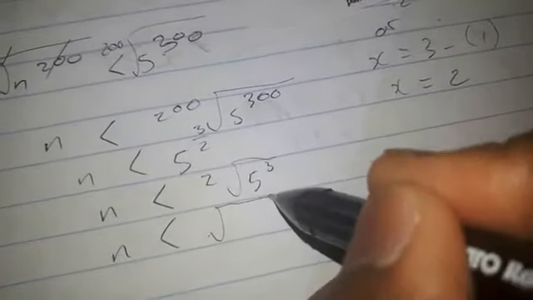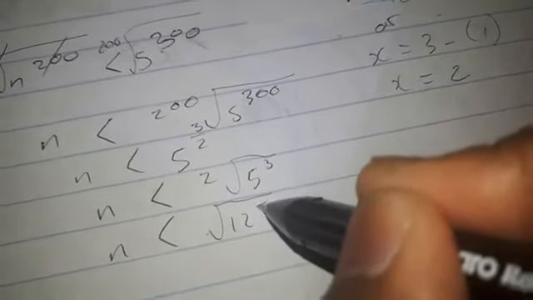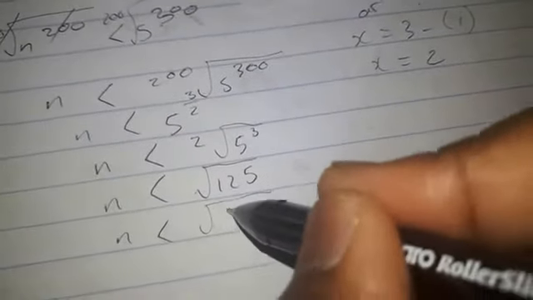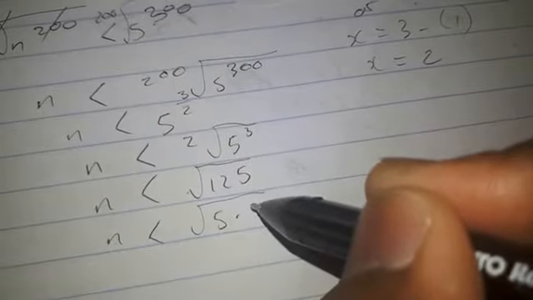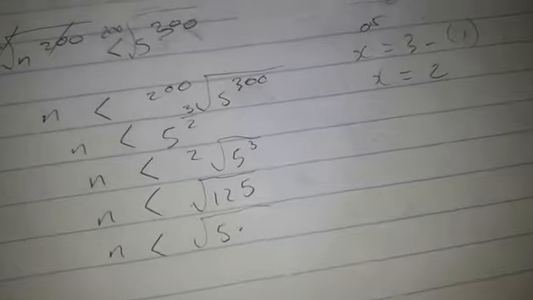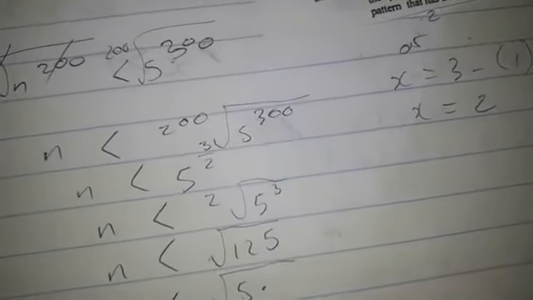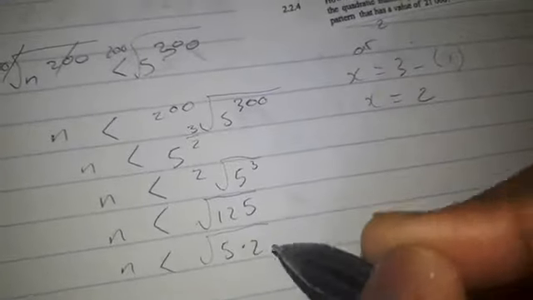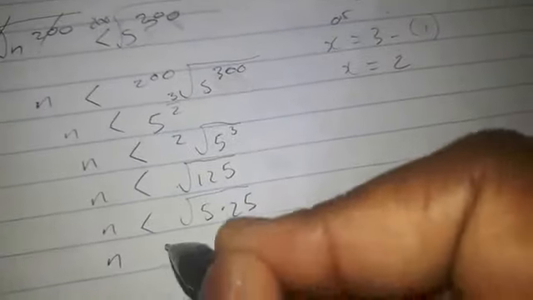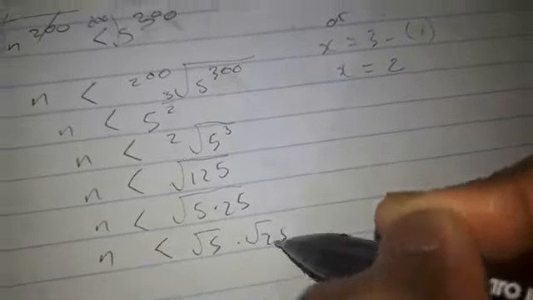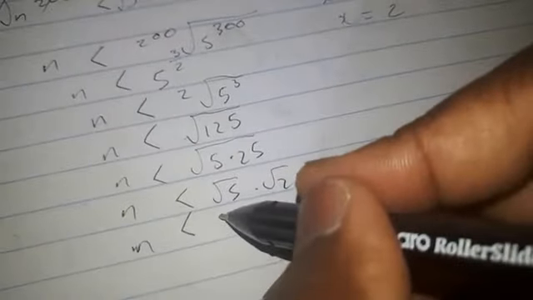So here you have a square root symbol, and then inside here you have 125. Now the square root of 125, you can write it as 5 times 5 times what? I'm stuck. No, 5 times 25. Goodness. Come on now. So the square root symbol goes for the 5, the square root symbol goes for the 25, and then you have n needs to be smaller than 5.